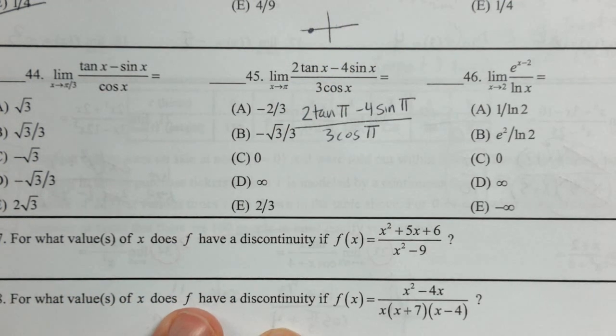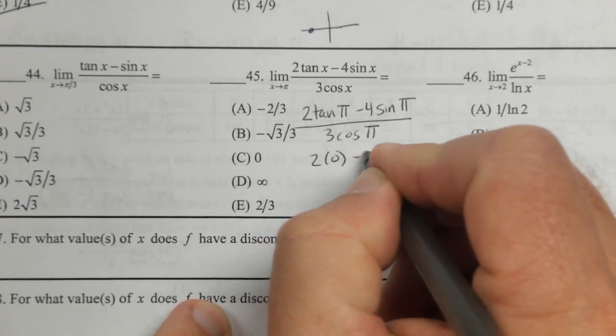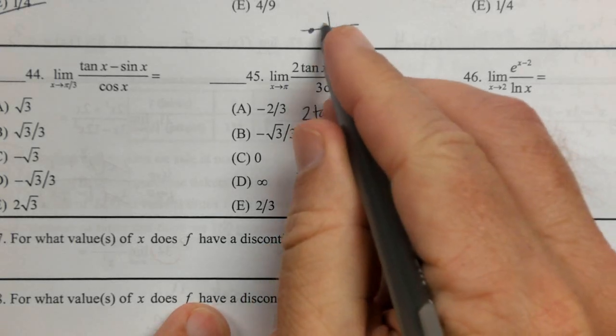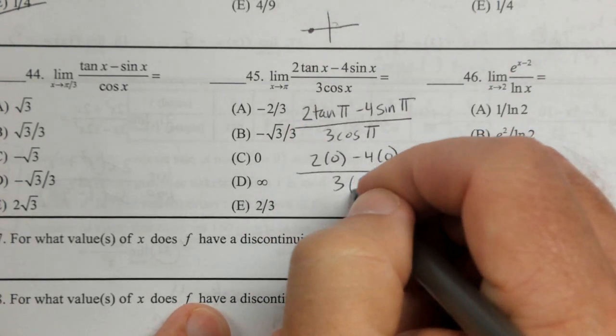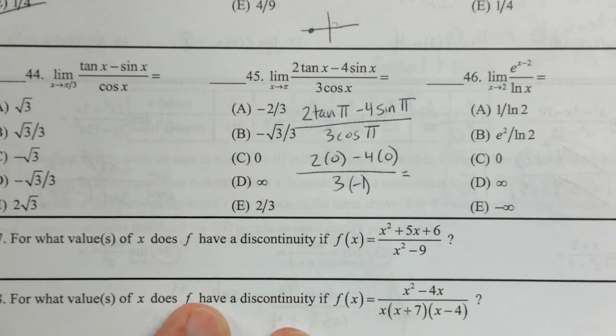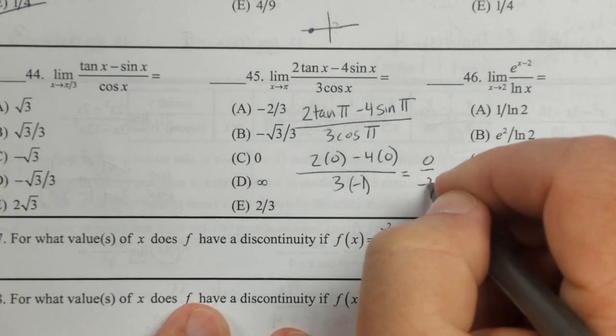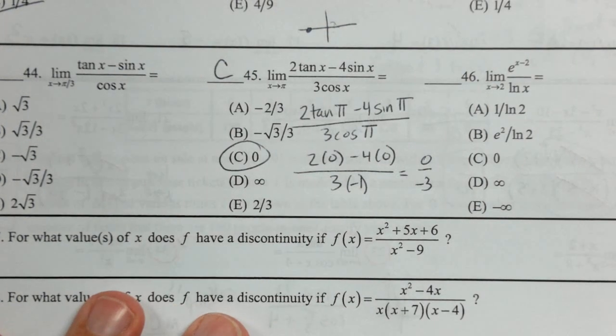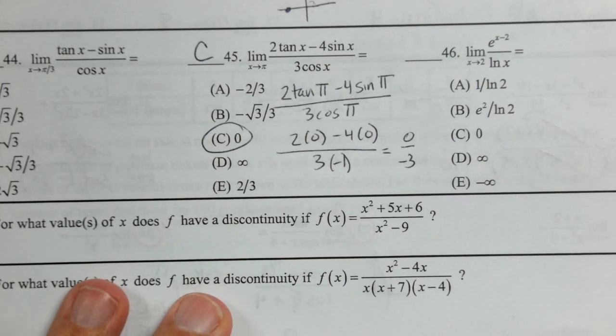So sine is 0, tangent is 0. And cosine is negative 1, which is good because 0 divided by negative 3 is just 0. That wasn't really a calculus or a limit question. That was just more of a pre-calc question.